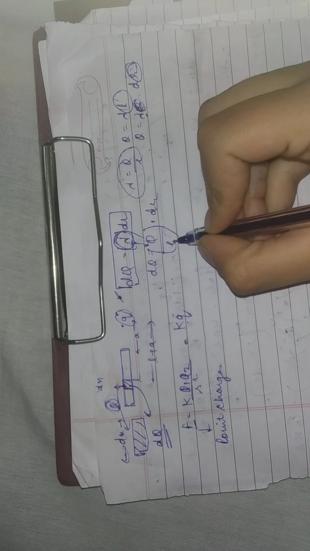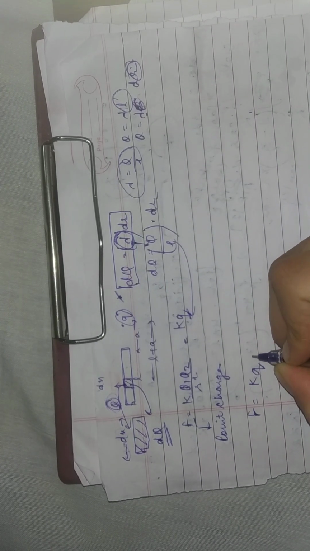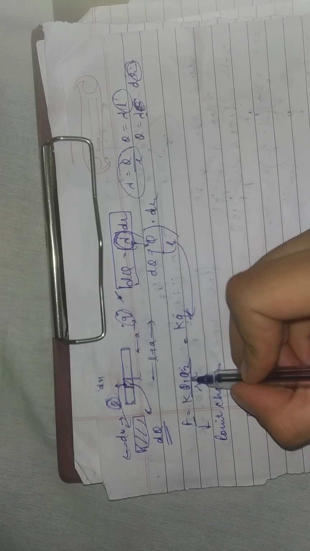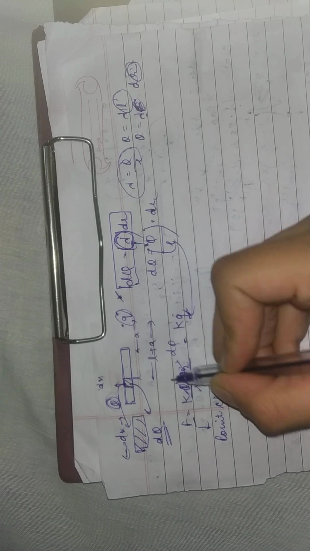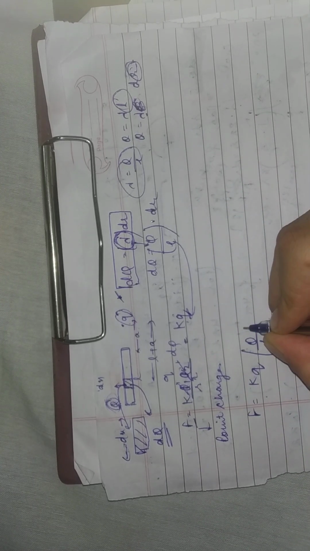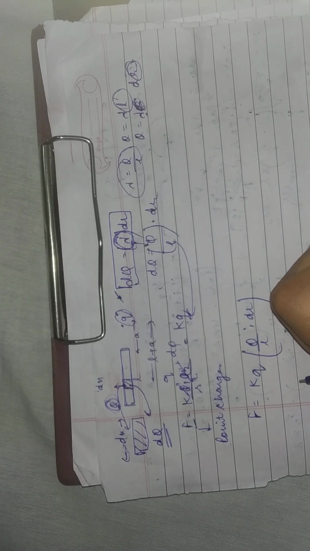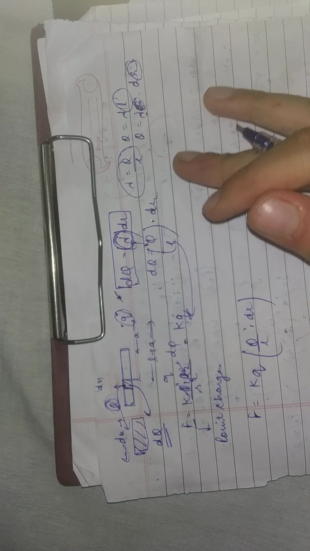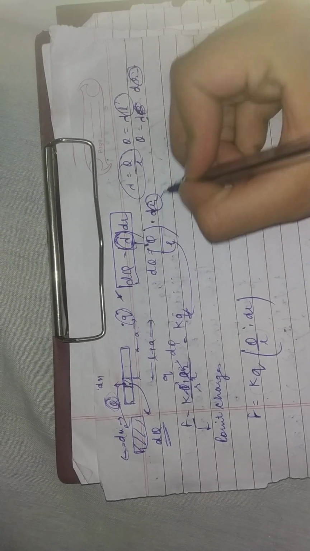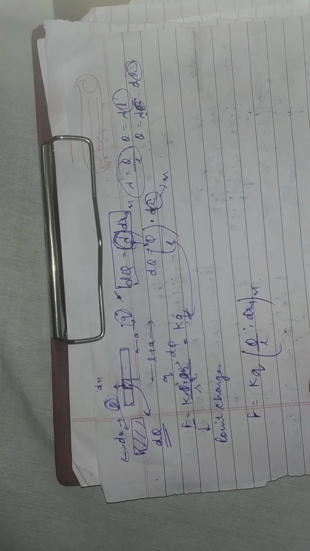Now putting this value in this, so I'll get what? F equals k small q into this dq. I have to put the value of dq here, and this is q. So the dq value we've got is q upon l into dr. Fine? Getting everyone? One thing we haven't substituted is that we took x in place of r. So let me substitute it over here.